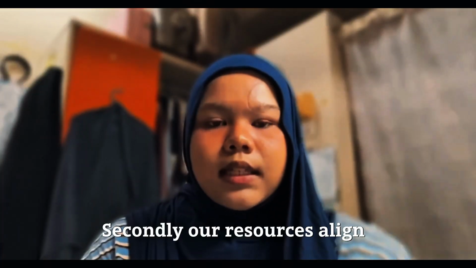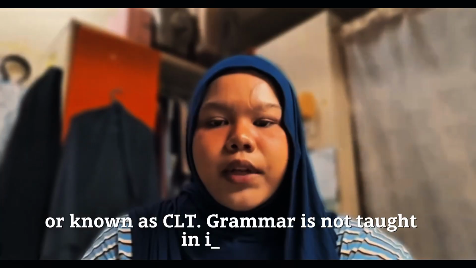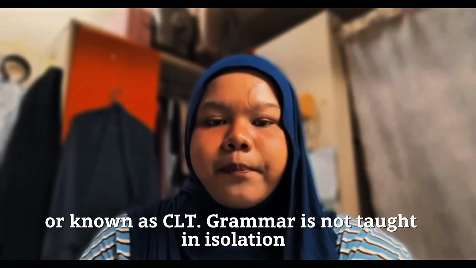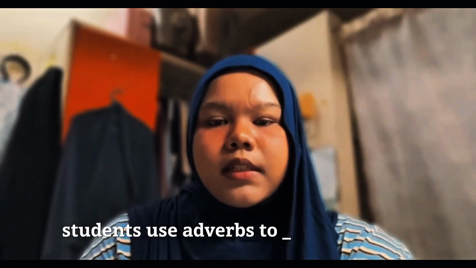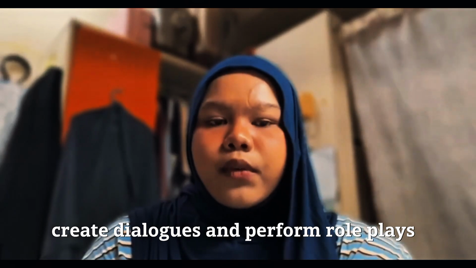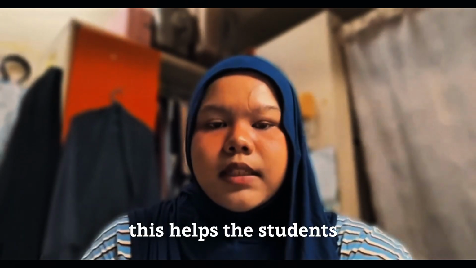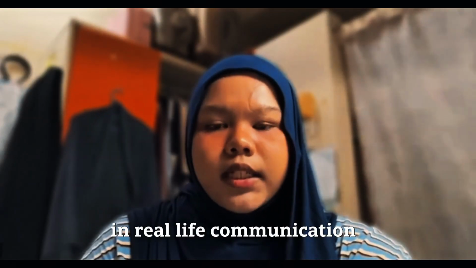Secondly, our resources align with the principles of communicative language teaching, or known as CLT. Grammar is not taught in isolation, but is integrated into authentic communication. Students use adverbs to express ideas, create dialogues, and perform role plays in occupation-related situations. This helps the students to understand how grammar functions in real-life communication.